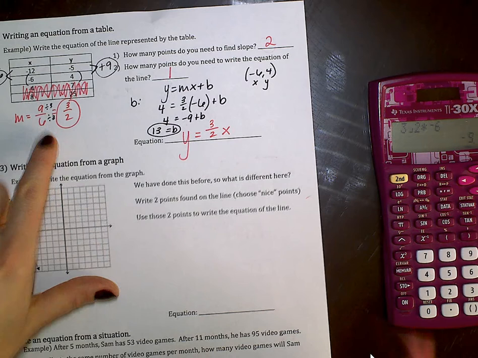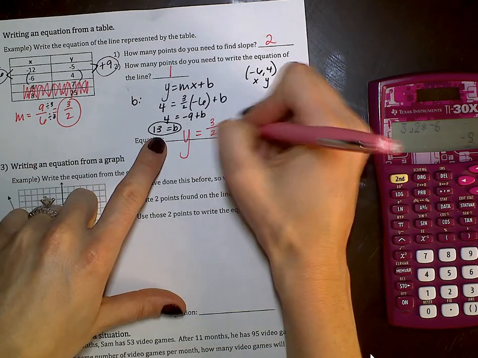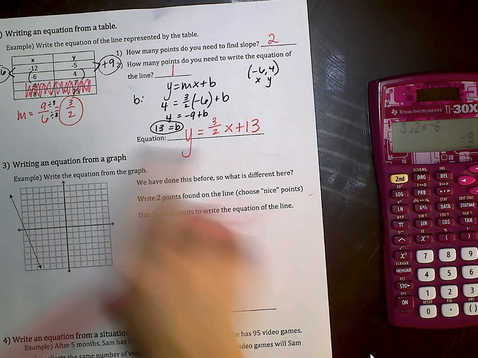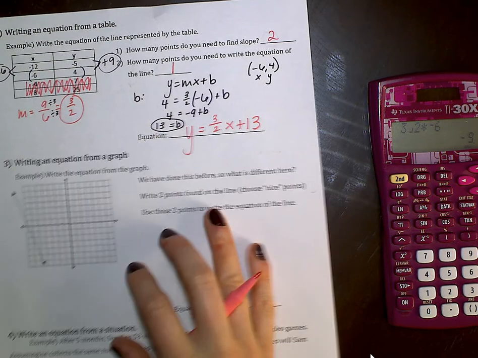So I already had m. Now I have b. I can write it all together, and there's my answer. There's my equation. So that's the equation of the line that contains all of those points from that table. Fun stuff, I know.